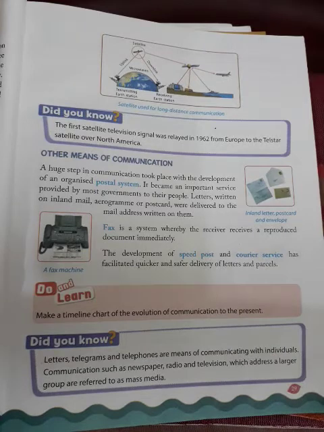So, these are a few means of communication with the help of which people have tried to connect themselves. People staying at different regions of the world connect themselves with these means of communication. I hope the chapter is clear.